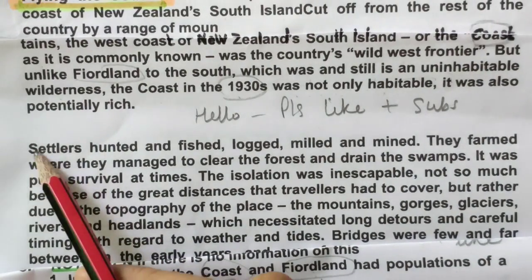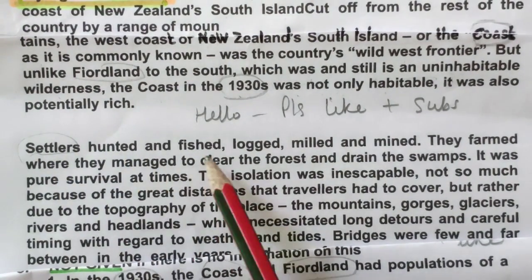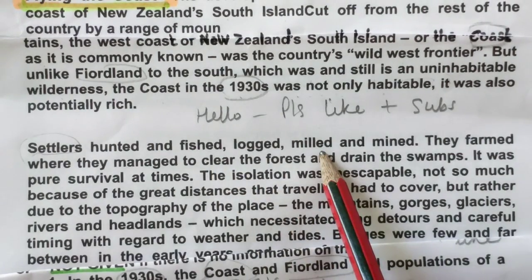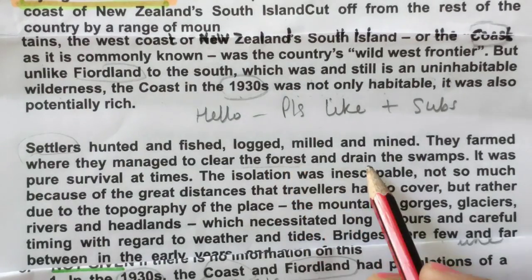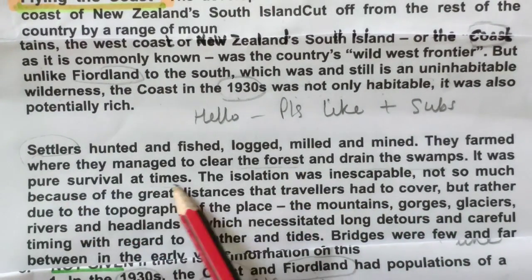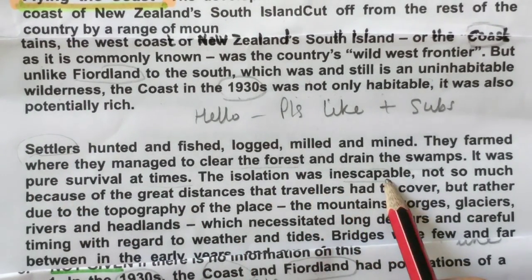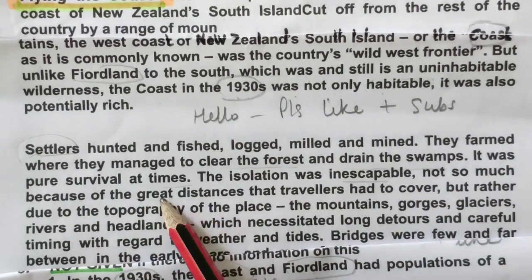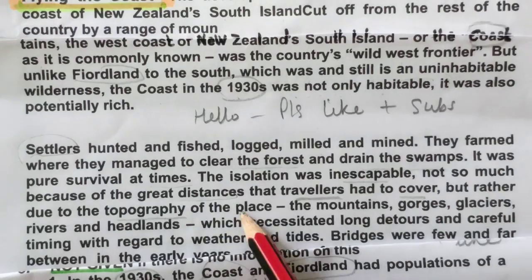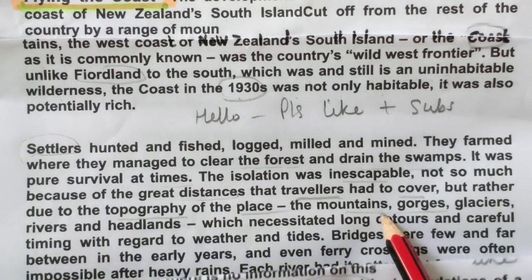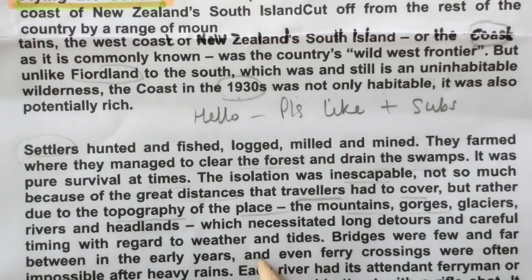Now settlers, I can see here, settlers hunted and fished, logged, mined. They farmed, where they managed to clear the forest and drain the swamps. It was pure survival. At times the isolation was inescapable, not so much because of the great distances travelers had to cover, but rather due to the topography of the place, mountains, gorges, glaciers, so many things they have given.